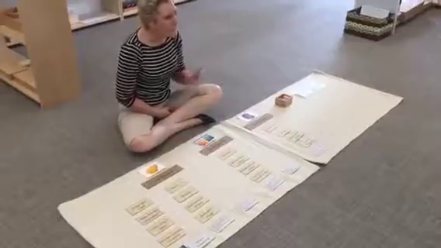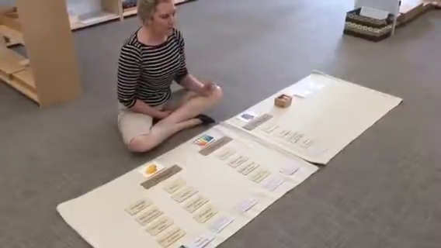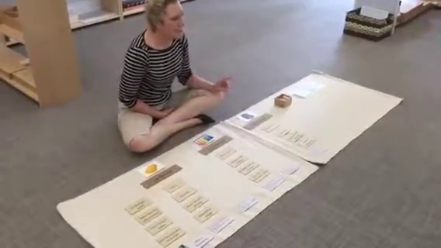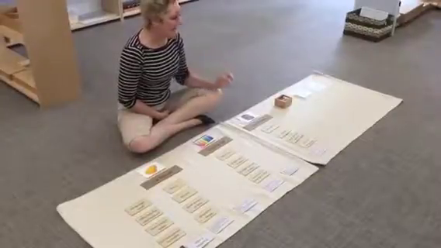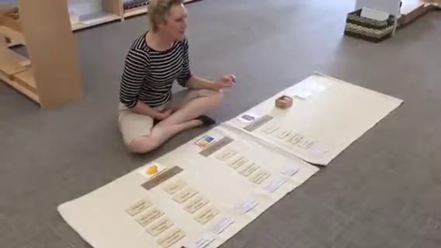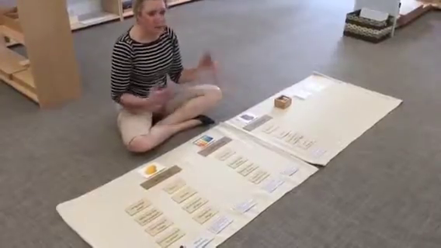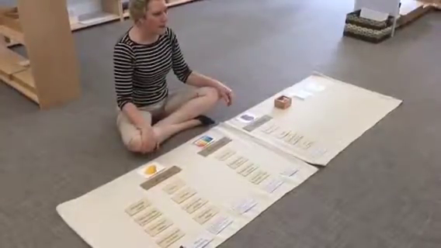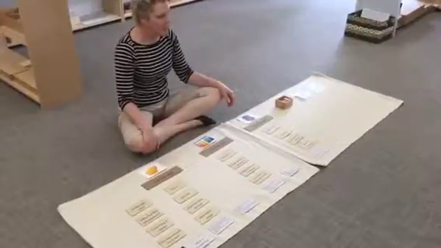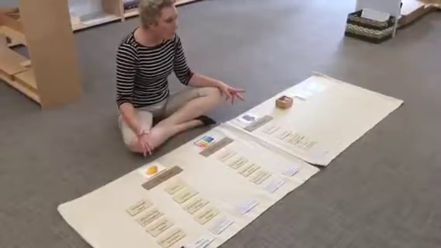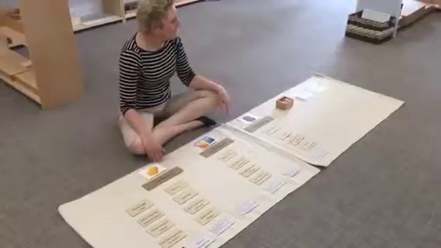However, retrieval of information is not enhanced with stress. So when you're studying for a test and you sit down and you look at that piece of paper and you go, I don't remember anything at all, that's your brain shutting down.